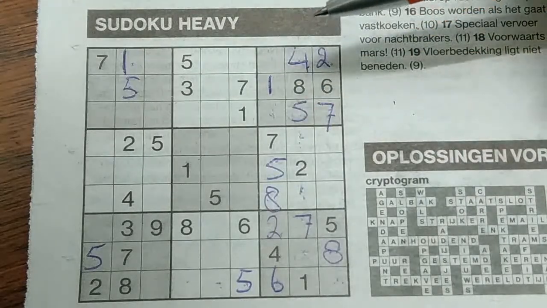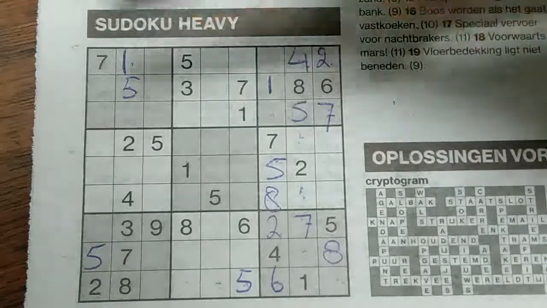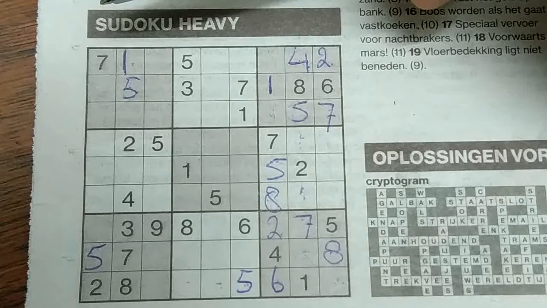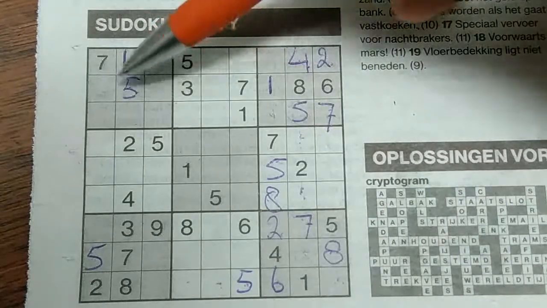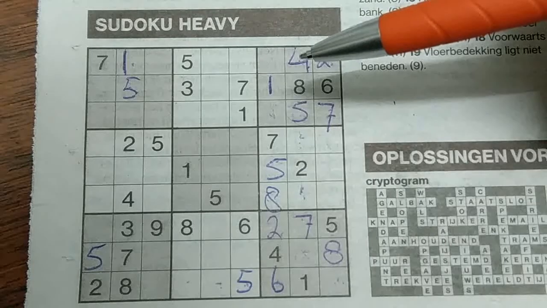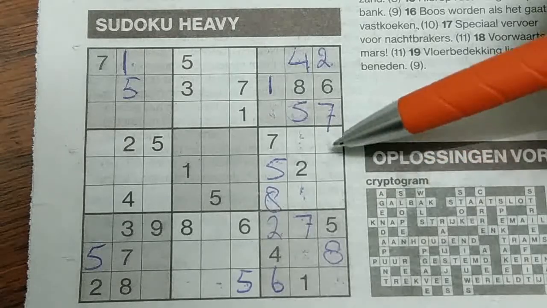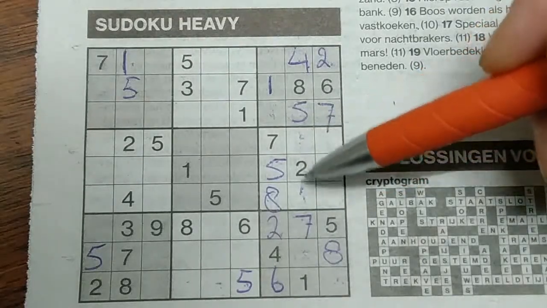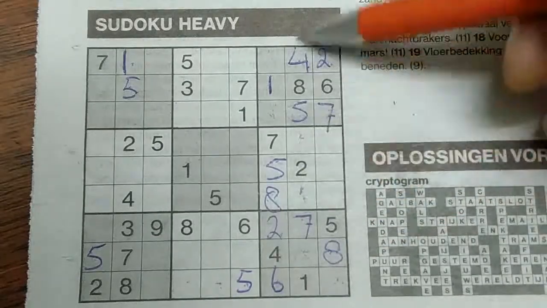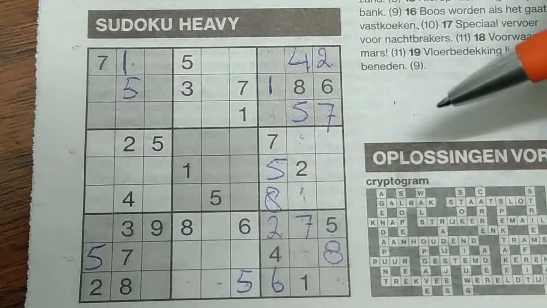Six. Ooh, 3. Let me think. 1, 2, 9 and 4. No. What can we do? The 4, the 9. These 2 were the numbers. 6. In this column, 6, 3, and a 9.